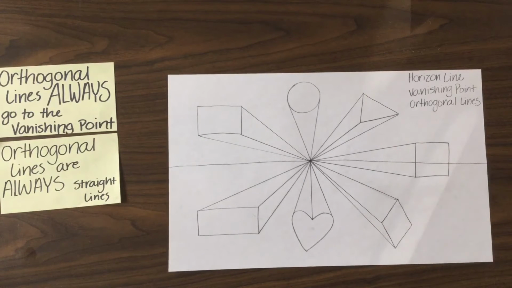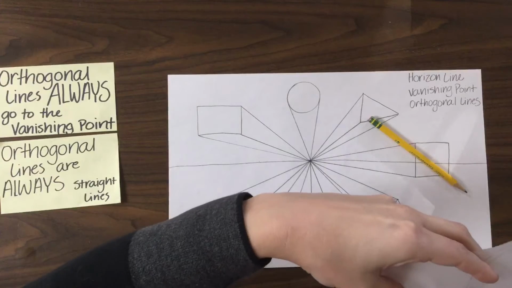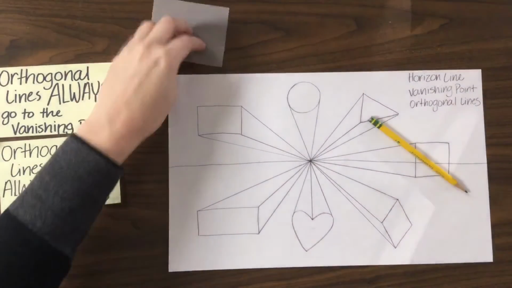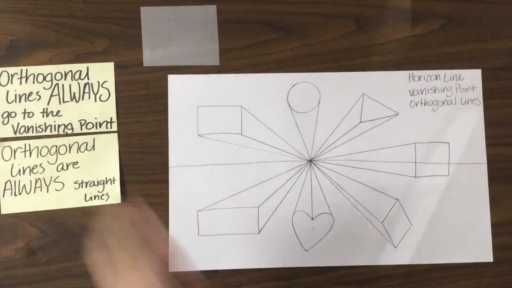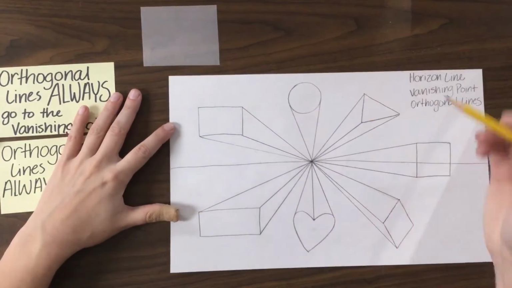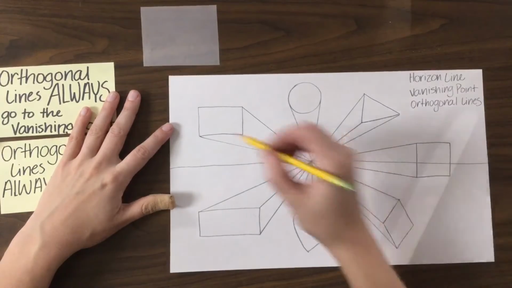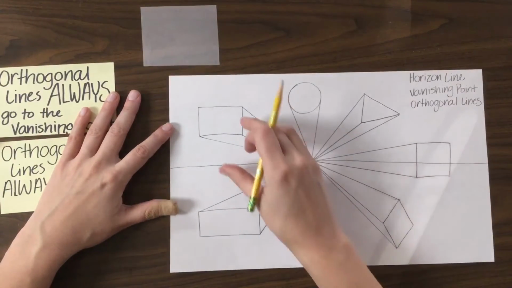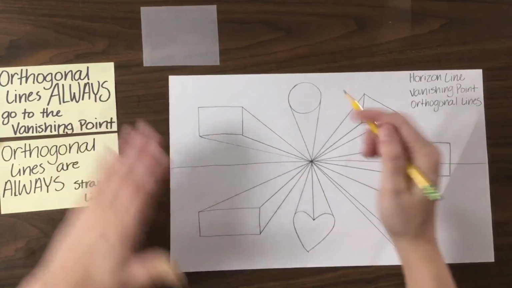The last step is to do the back of your shapes. I'm going to use a little piece of tracing paper today to show you some stuff. Okay, so to draw the back of your shape, you need to make the front match the back. What that means is we're about to cut these shapes so that they don't go off infinitely.